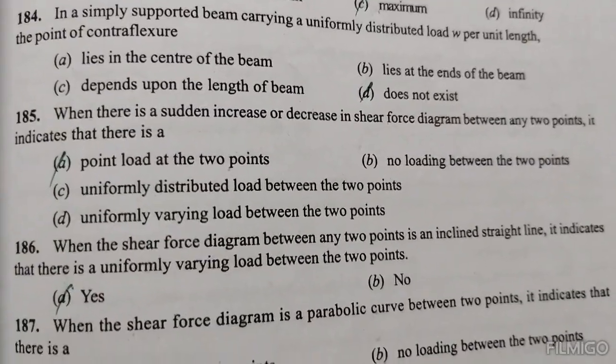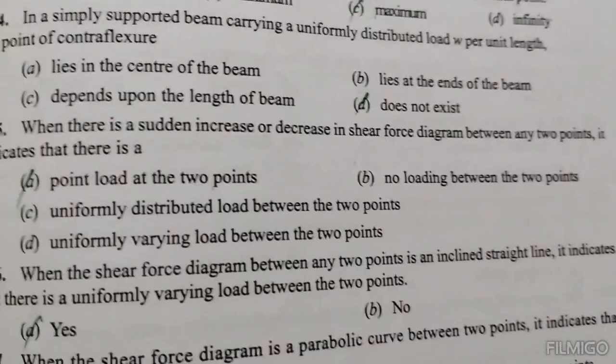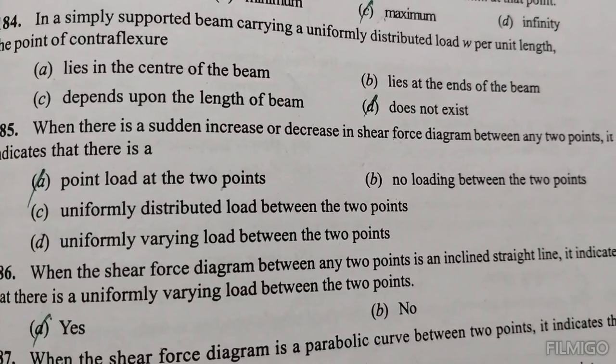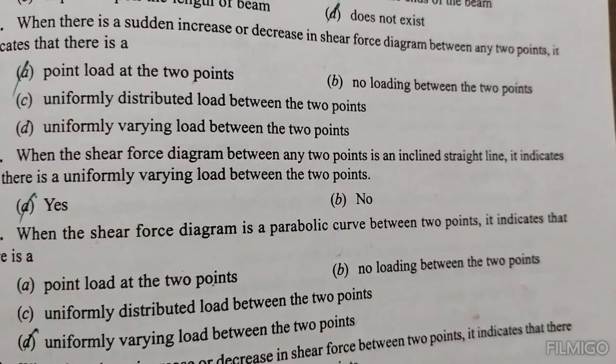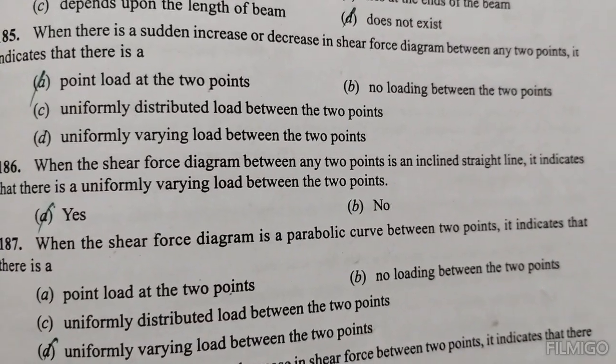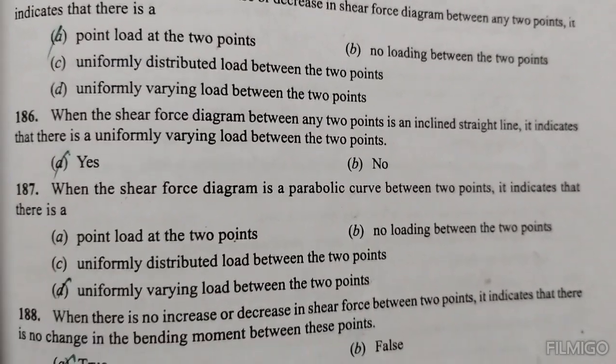When there is a sudden increase or decrease in the shear force diagram at 2 points, it indicates that there is a point load at the 2 points. When the shear force diagram between the 2 points is an inclined straight line, it indicates that there is a uniformly distributed load between the 2 points.